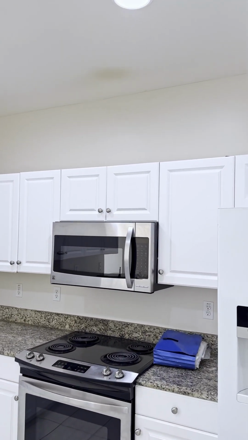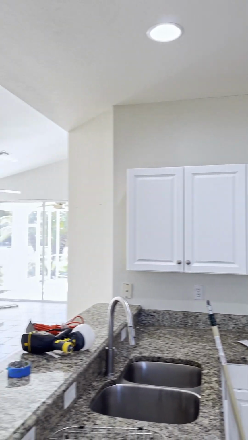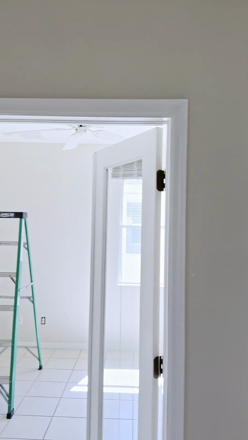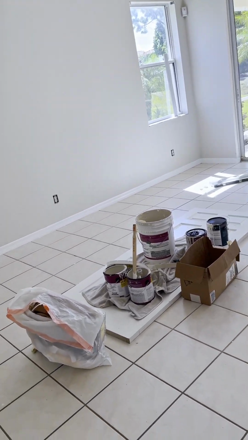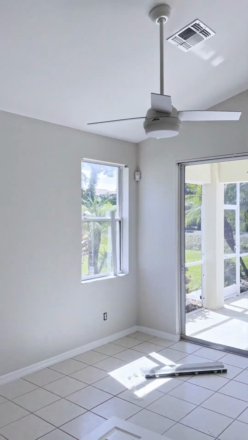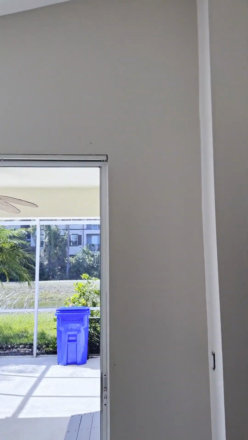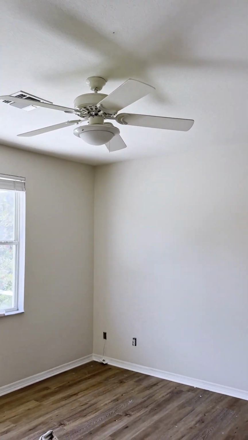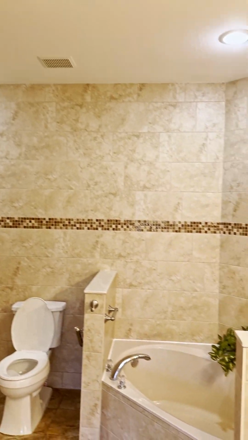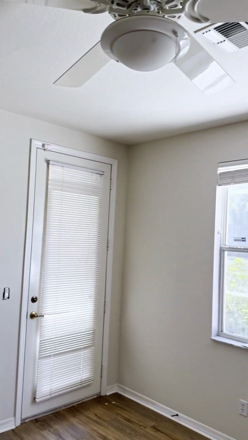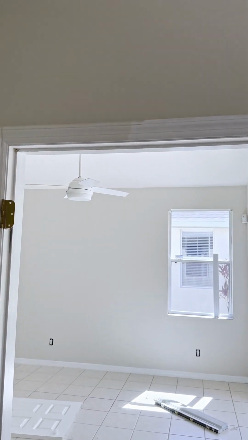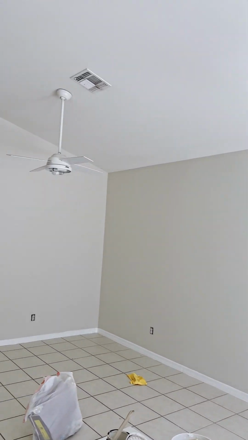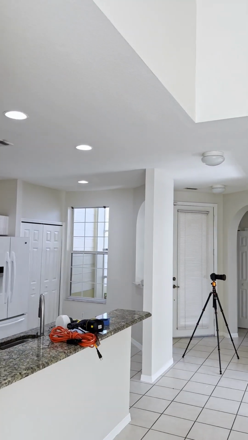So most of what you're seeing here, I'll be able to Photoshop most of this stuff out, like the ladder and so forth. But you can see there's stuff on the floor. Looks like they're doing a little bit of remodeling or some paint work. Toilet seat, I'll make sure the toilet seats are down. And when the photos are done, you won't even be able to tell that all this stuff was laying around.